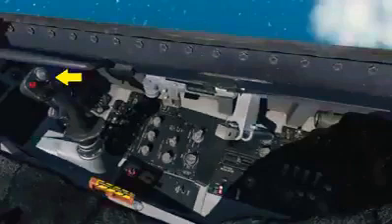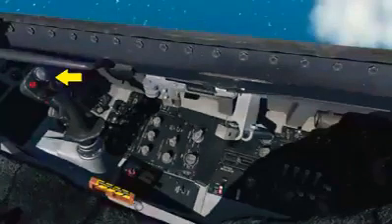Moving down, we find ourselves at the right console. The F-16 is quite unique for its time when it included a force sensing stick that uses transducers for both pitch and roll to determine flight inputs based on G and angle of attack.